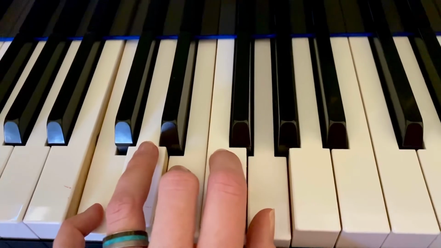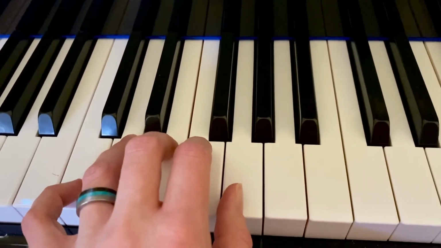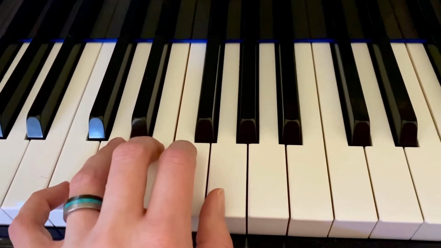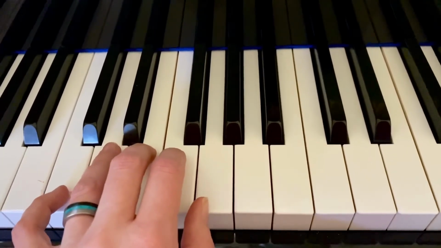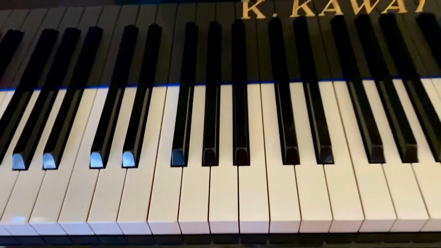Now experiment with playing both of these at the same time with both hands. Go really, really slow. Don't push yourself until you get comfortable, and then you can go faster. Here's what that would look like.